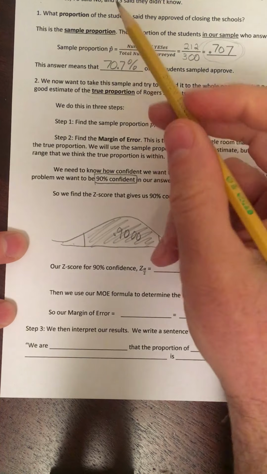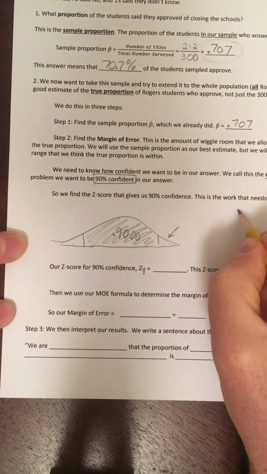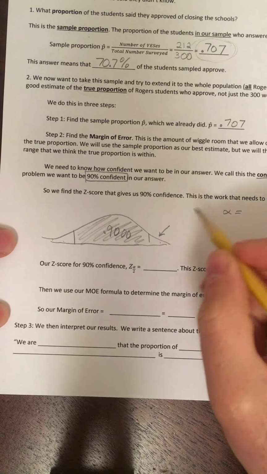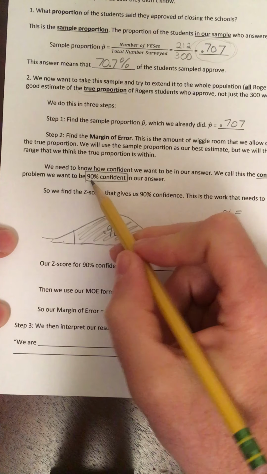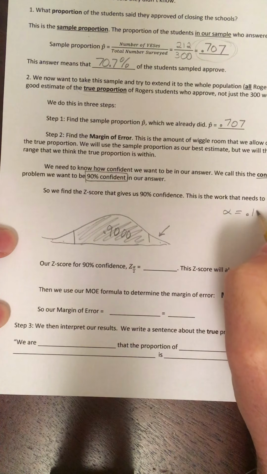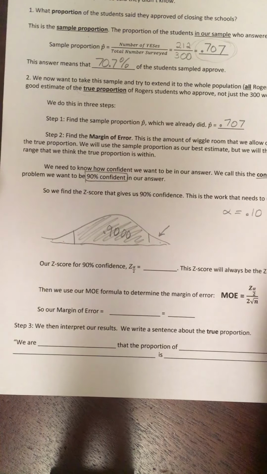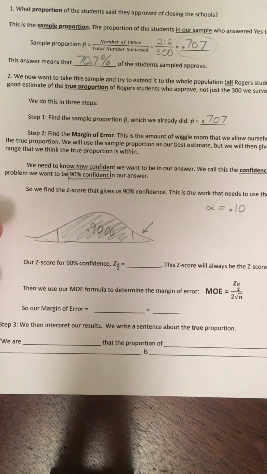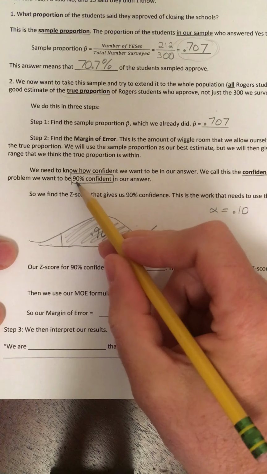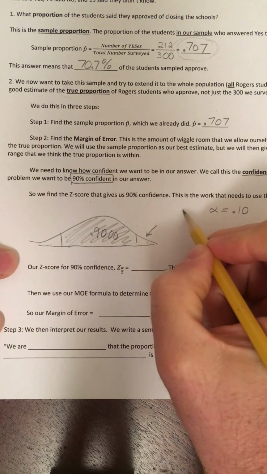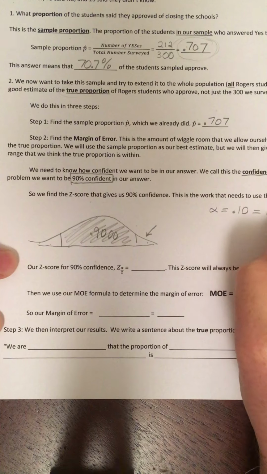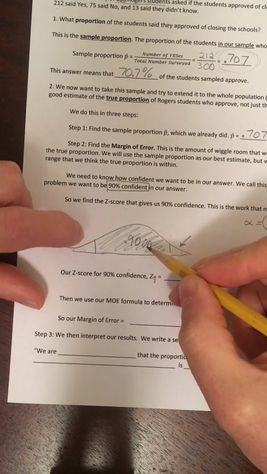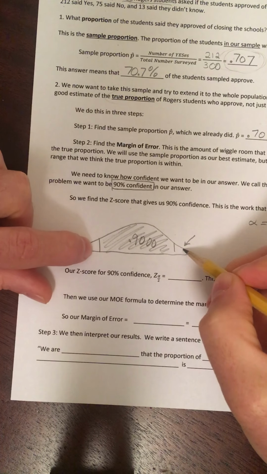So if you look in our formula, you'll see this number alpha. I'm not going to worry too much about that, but here's what alpha is. If I'm 90% confident, alpha is the rest. So there's 10% that I'm not confident. Alpha is like the probability that I get it wrong, basically. So alpha is 1 minus my confidence level. 90% is in the middle, so 10% is in the tails.